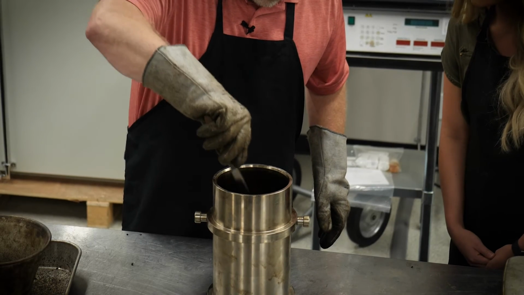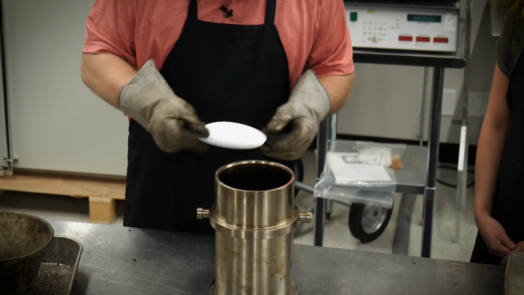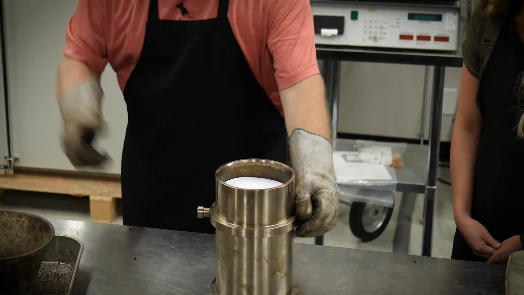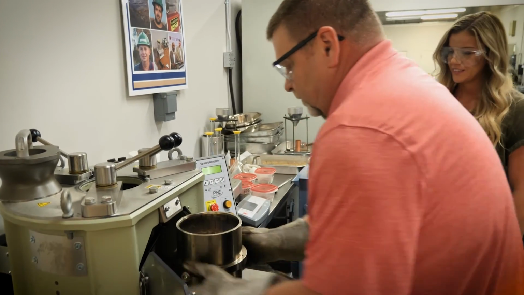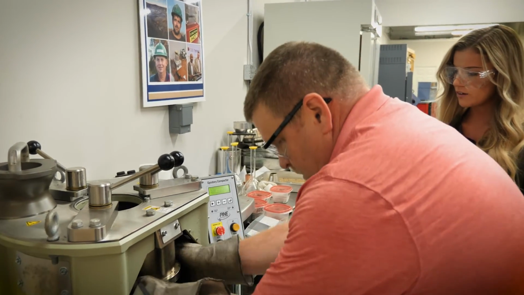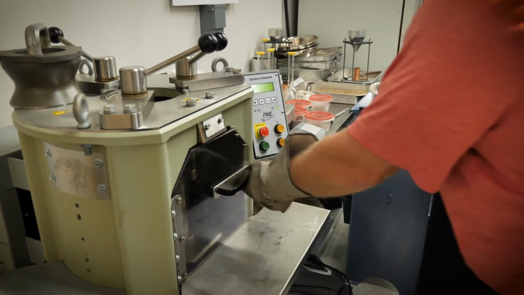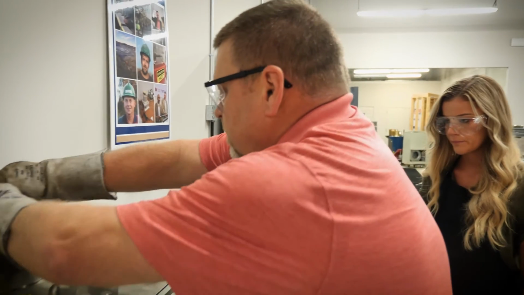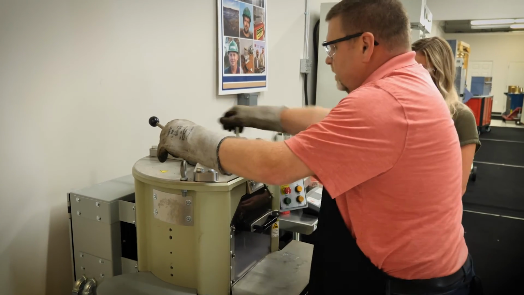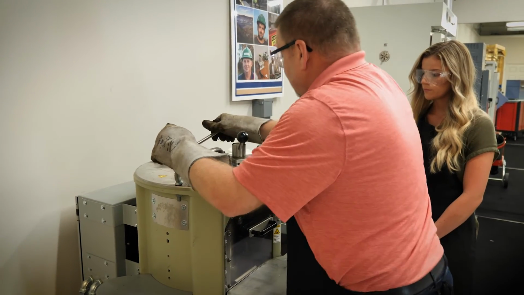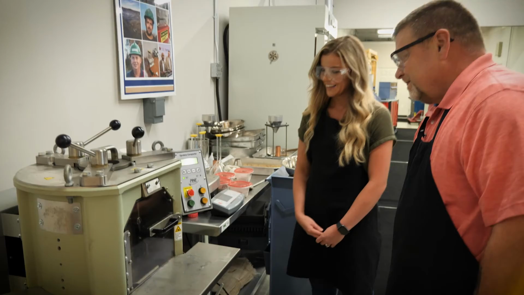Just level it off. We're going to add another paper disc and we're going to compact it in this machine over here. All right. Now, what is this machine called? This is called a gyratory compactor and it compacts our specimens. Top plate on, lock it down. And this is how complicated it is to start. Push the button. Very cool.